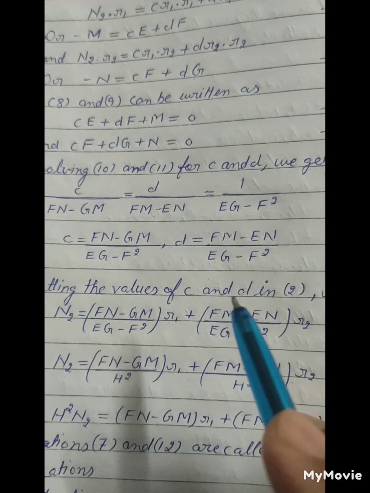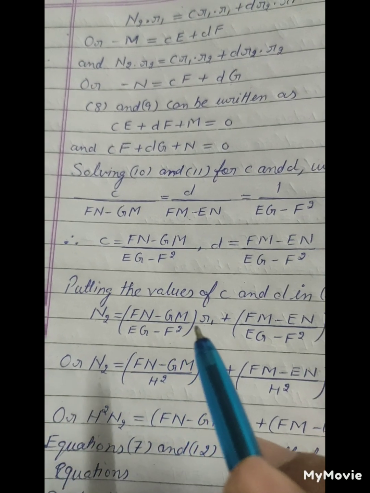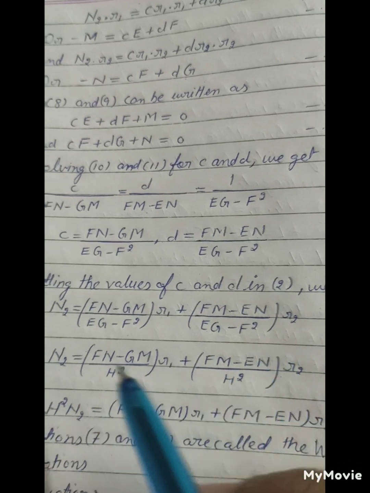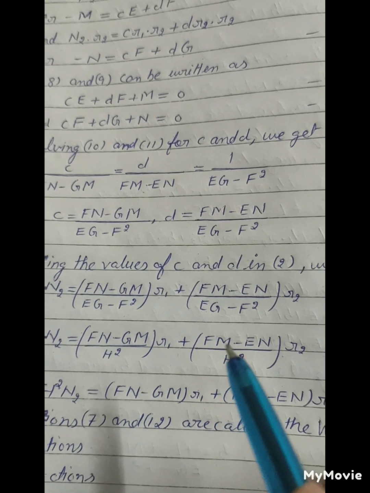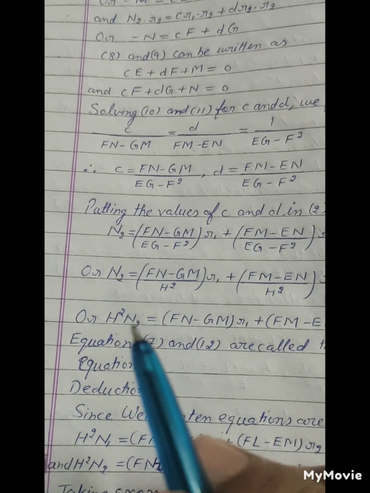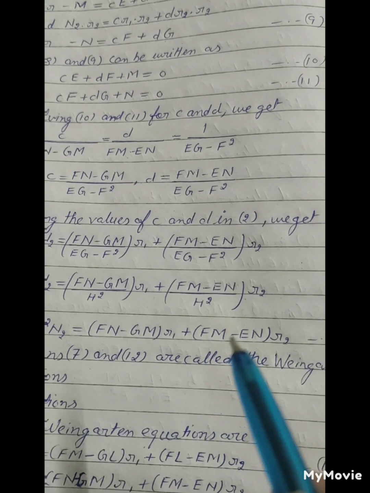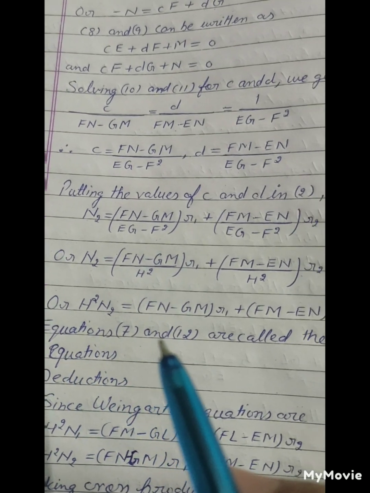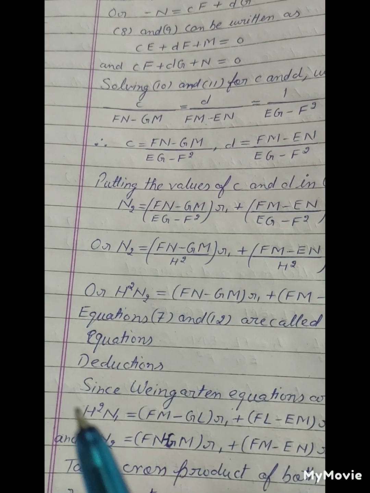Now putting the values of c and d in equation 2, we get n2 equals to fn minus gm upon h square into r1 plus fm minus en upon h square into r2, or h square n2 equals to fn minus gm into r1 plus fm minus en into r2, equation 12. Now equations 7 and 12 are called the Weingarten's equations.